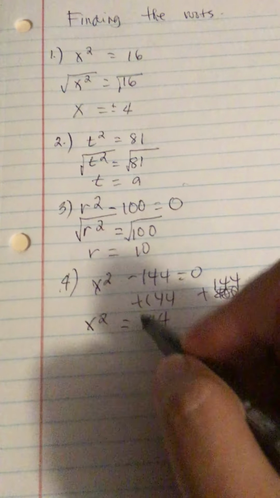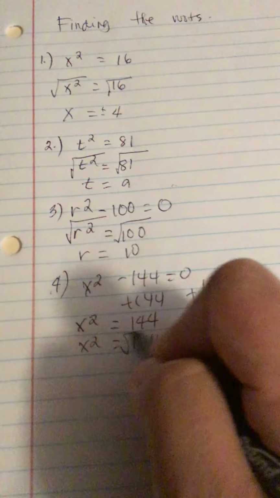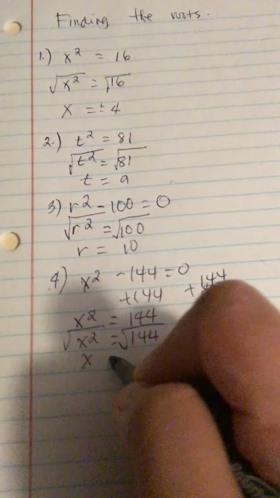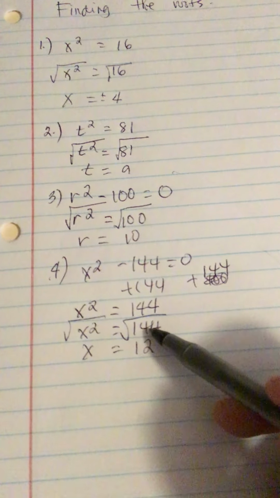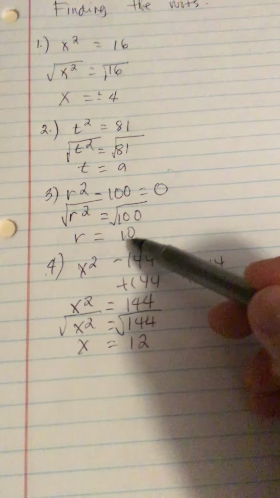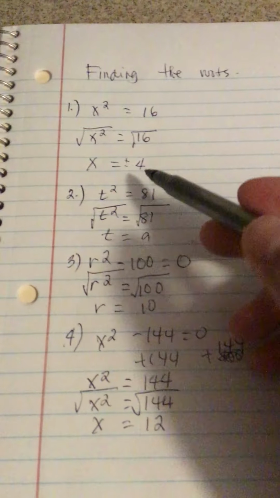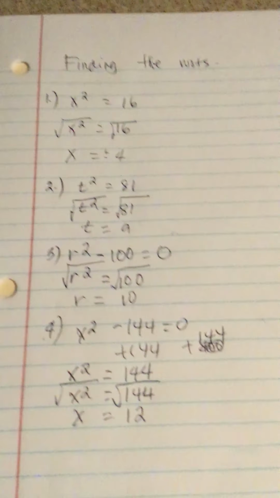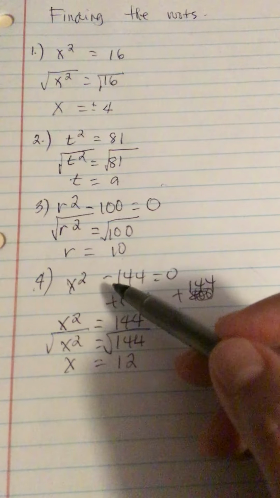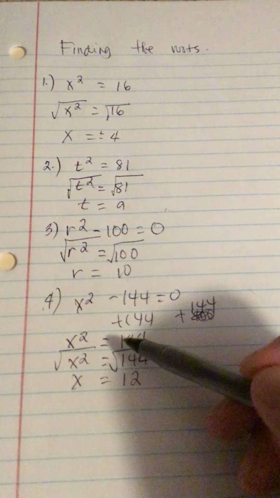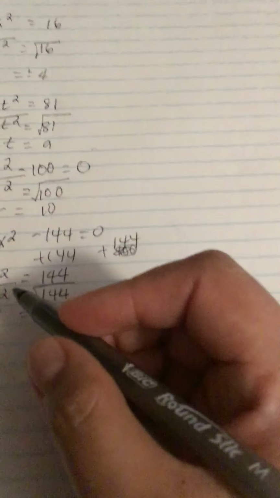And 144 is a perfect square. So, square root natin dito. So, mayroon tayong x dito. 144 is a 12. Kasi 12 times 12 is equal to 144. So, 10 times 10 is equal to 100. 9 times 9 is equal to 81. 4 times 4 is equal to 16. So, kasi ang square root at saka squared are opposite. So, they undo each other.